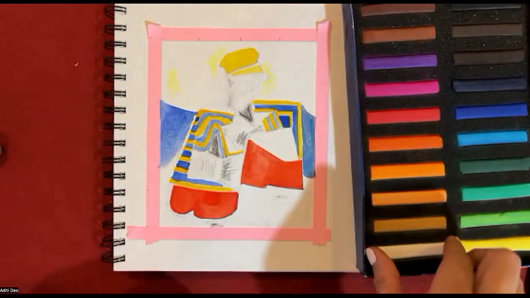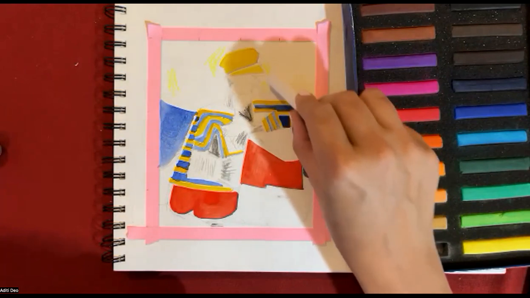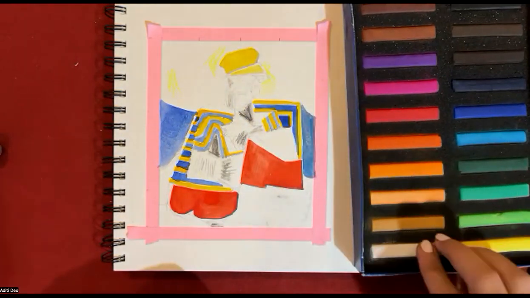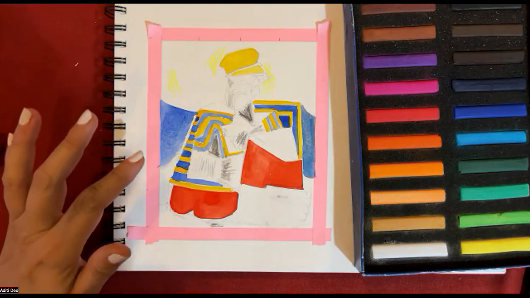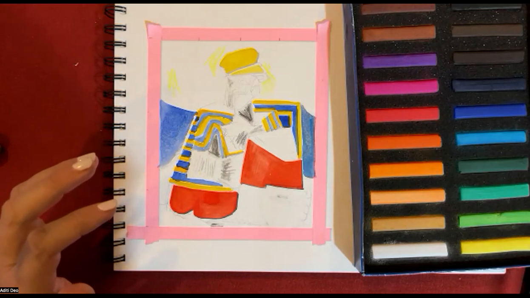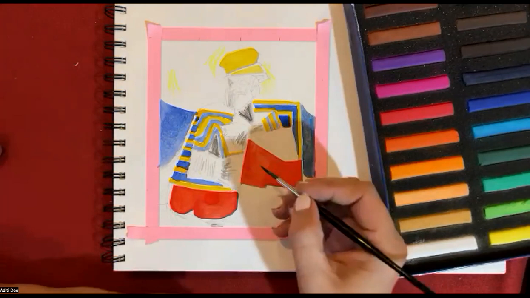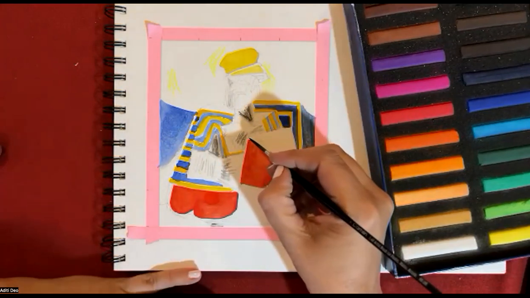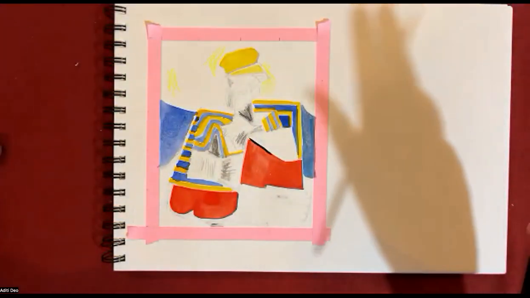I think this is going to work well. I'm going to make some of the black lines and black patches in paint first. And then I will make the pastels around that.